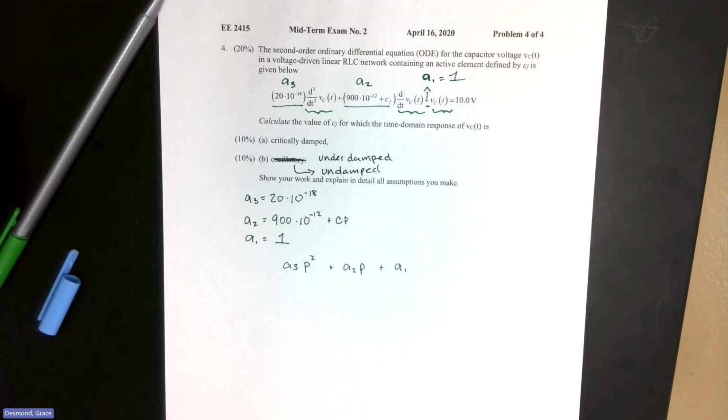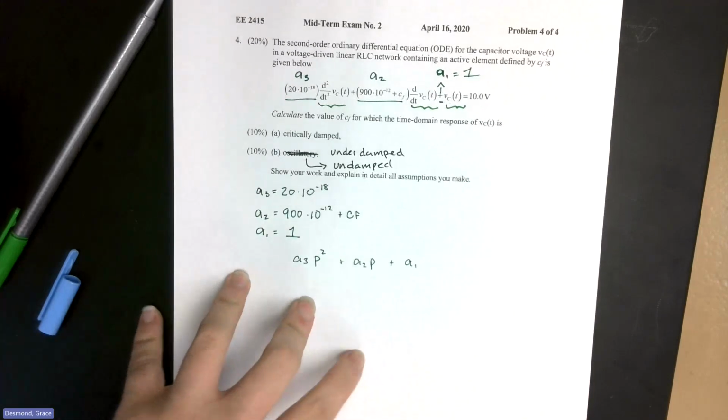From here, we're going to find the zeros, which are going to be your P1 and your P2, right?